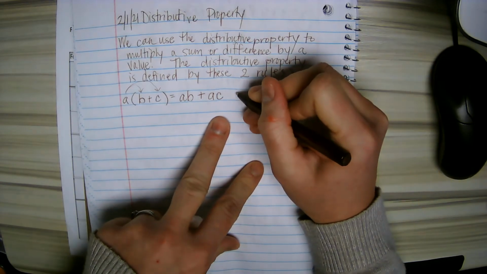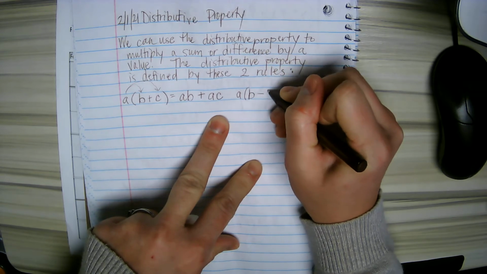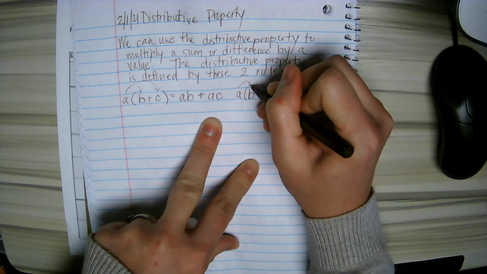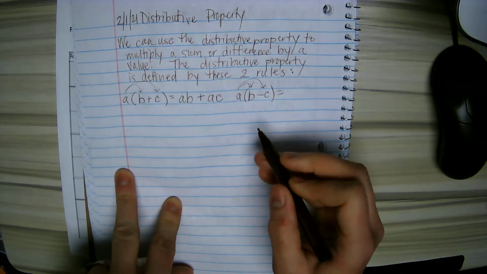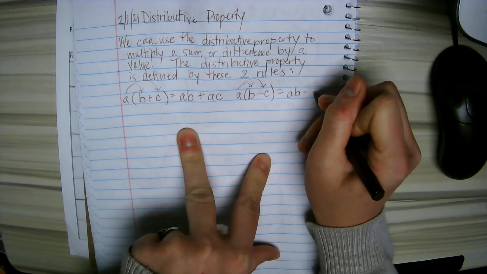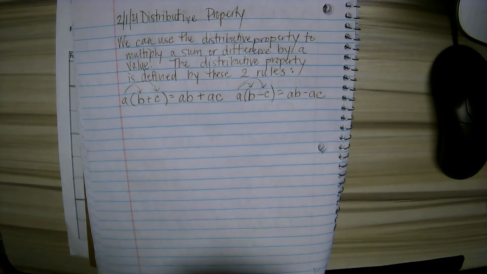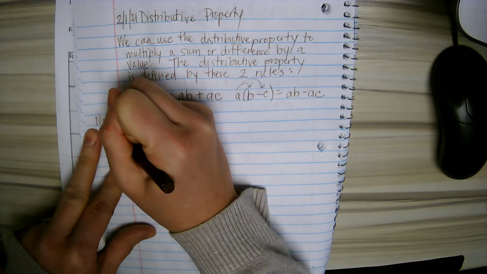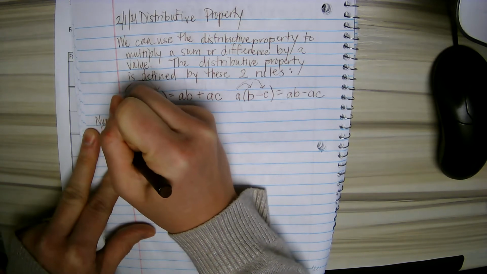The second rule is A, open parenthesis, B minus C. And that equals, remember you can multiply these through. That's what the distributive property says. You can multiply them by a value. So it equals A times B minus A times C. Okay? So let's look at some numerical examples. So numerical, numbers, right? So here are our numerical examples.